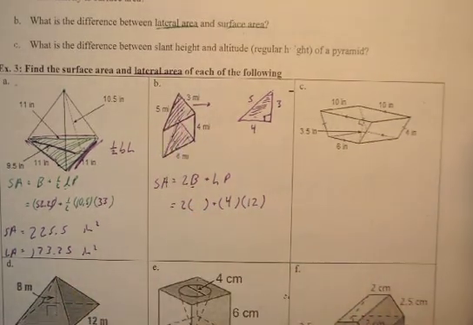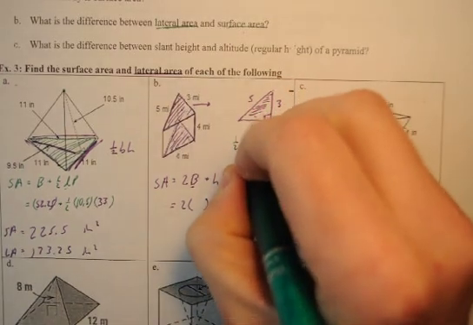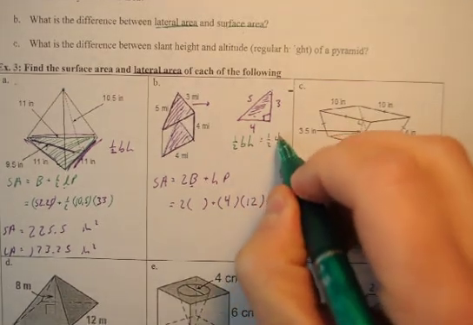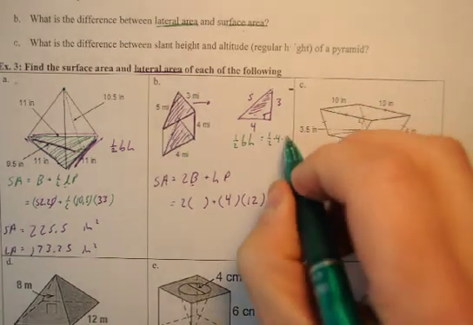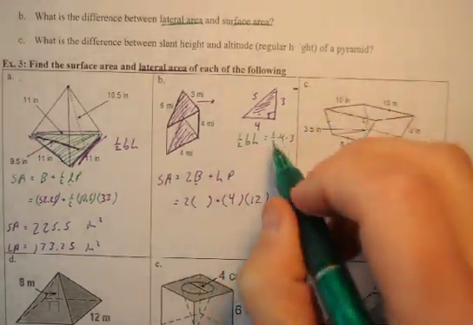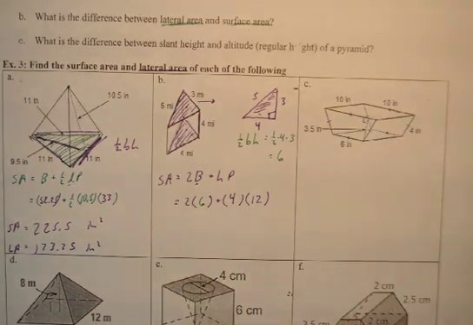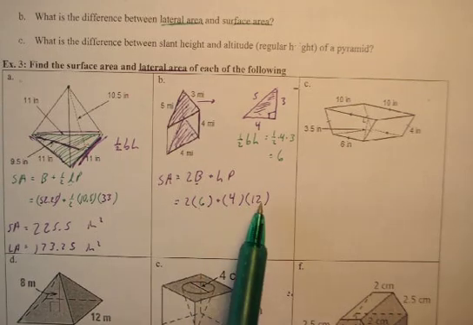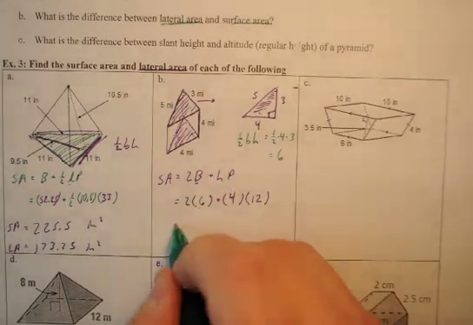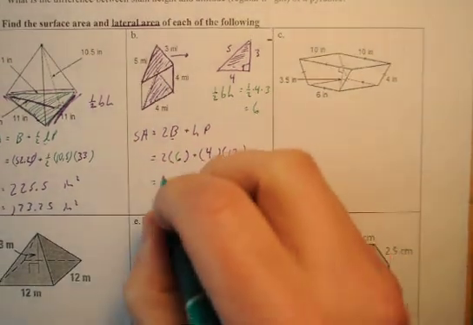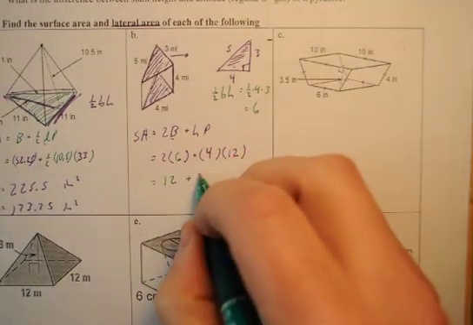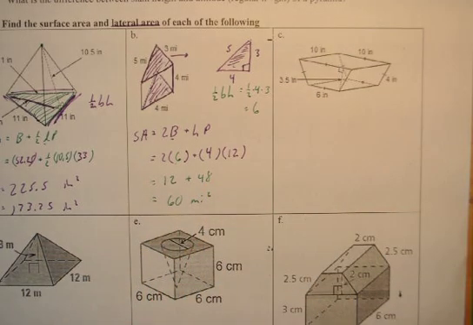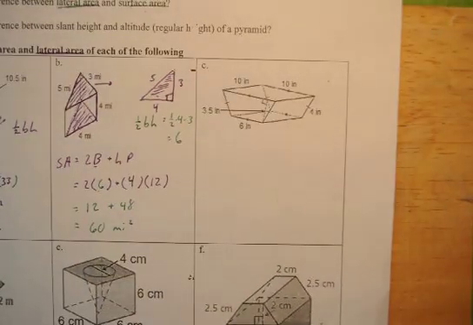Last thing I got to do is fill in for the area of this triangle. What is the area of the triangle? Area of a triangle is 1/2 base times height, which in our case would be 1/2 times 4 times 3, which is 12 times 1/2, which is 6. So there we have it. We've got the area of the triangle, the height of the prism, and the perimeter of the triangle. Just plug that into your calculator, or you know what, we could probably do this by hand. 60 square miles.